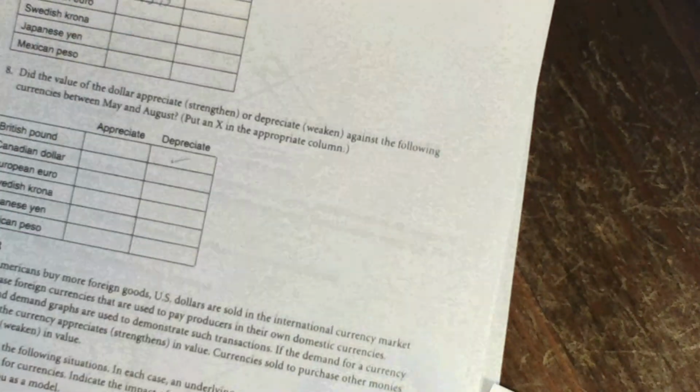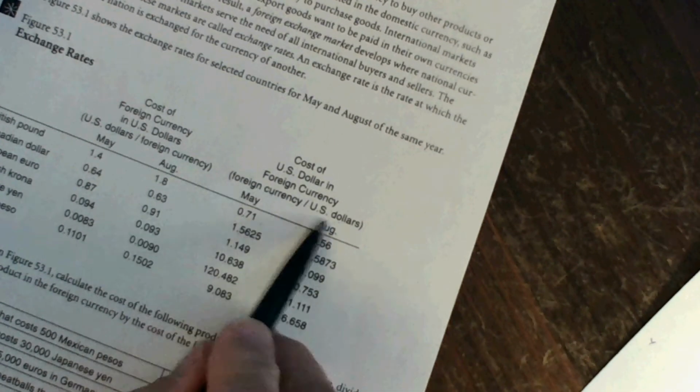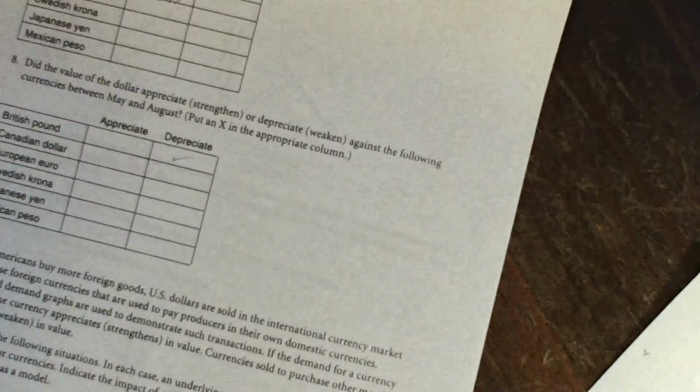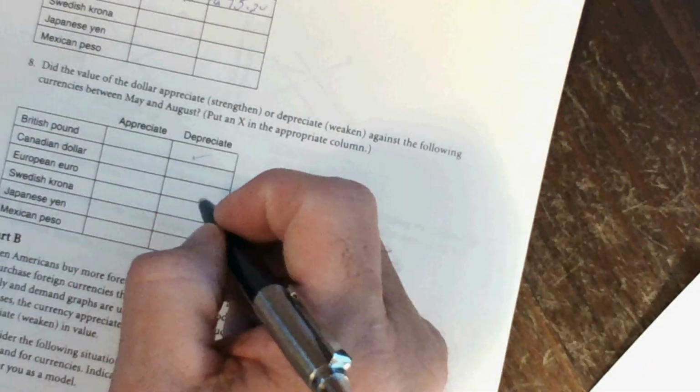That's $93.75 Canadian. In August, the exchange rate changed to 1.5873 Canadian dollars to get $1. Multiplying 1.5873 times 60 gives us $95.24 Canadian. It takes more Canadian money to buy a $60 meal. The Canadian dollar depreciated, the American currency appreciated against the Canadian dollar. You can practice with the rest of these on your own.